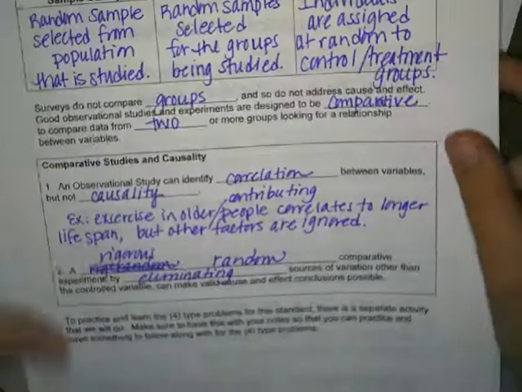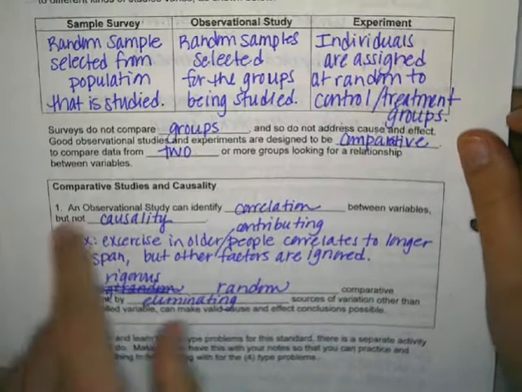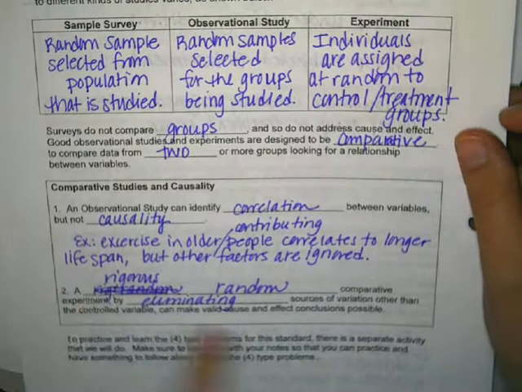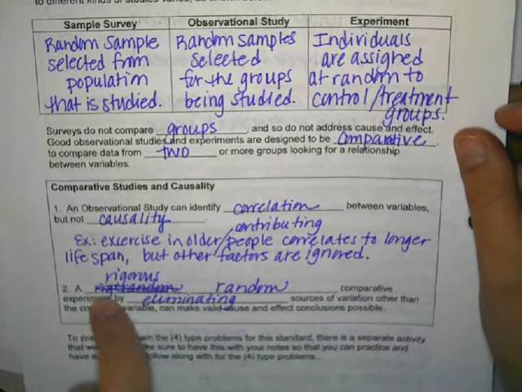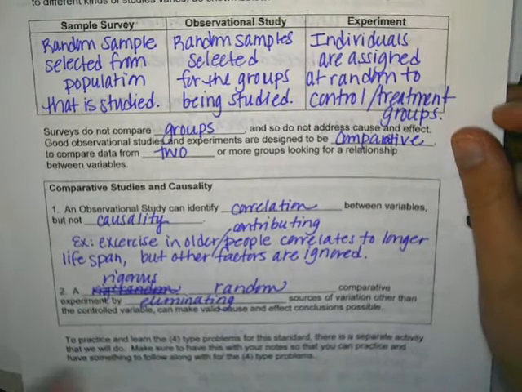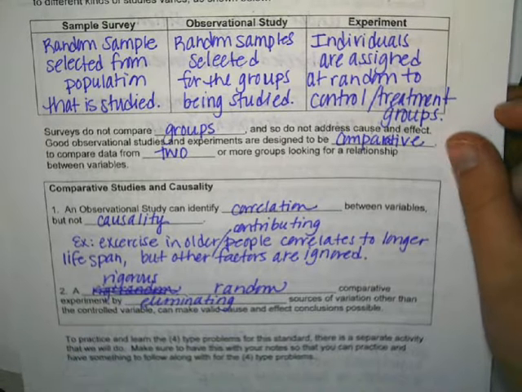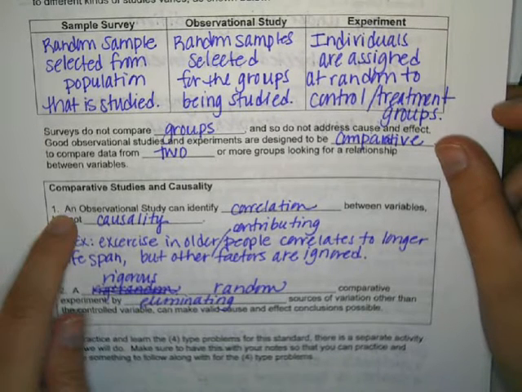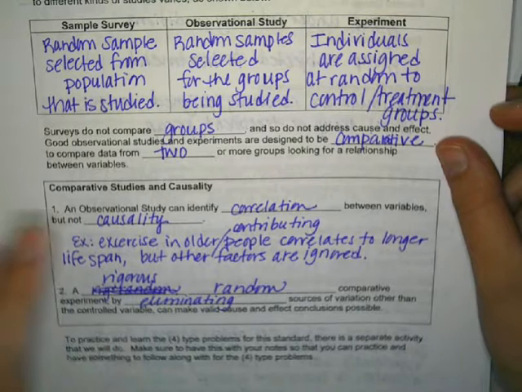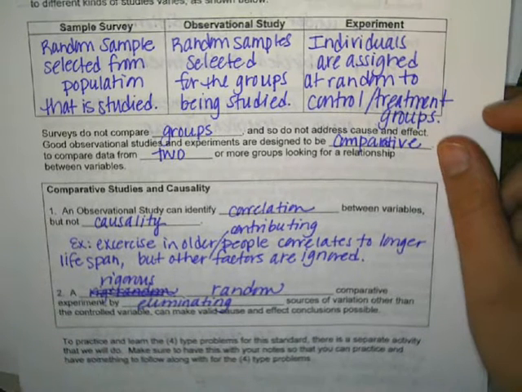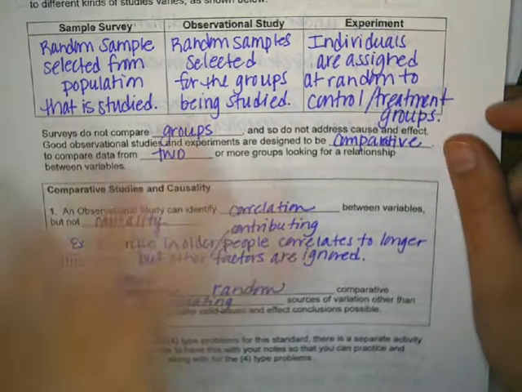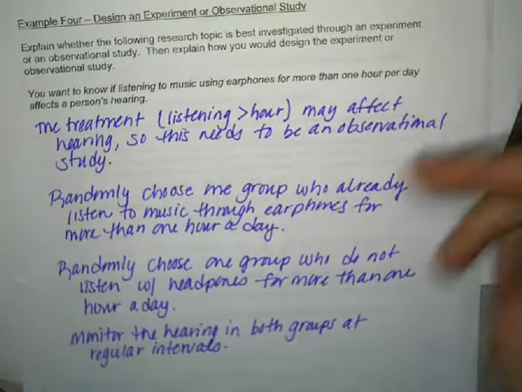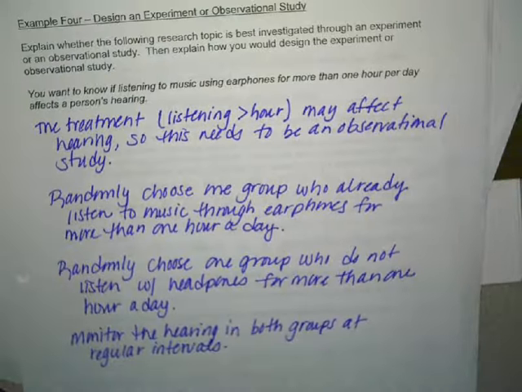This was just talking about how random samples are good and how studies, like the experiment, if you can control everything else besides the one variable, give you valid conclusions and good data. But for the first one, you can say there's a trend, but you can't say what causes the trend. There's stuff you have to know. And then for example 4, kind of summing it all up, being able to make your own experiment or observational study.